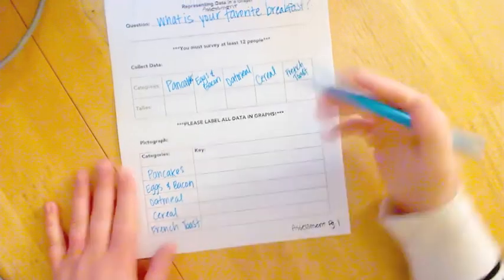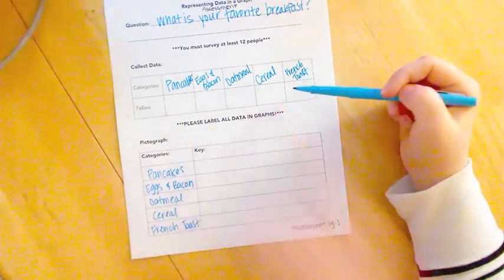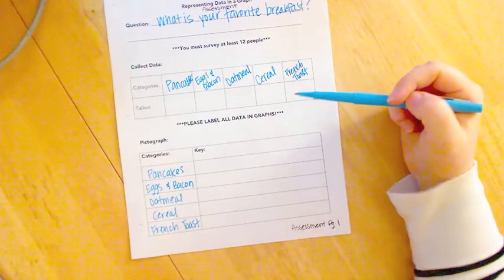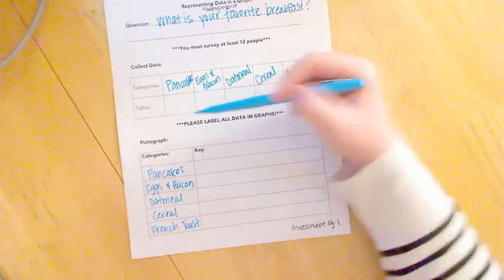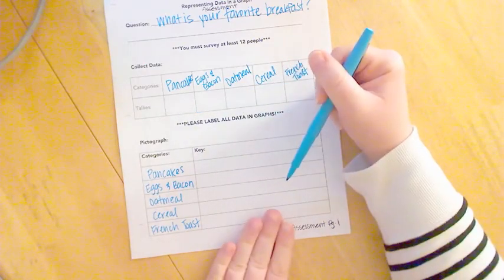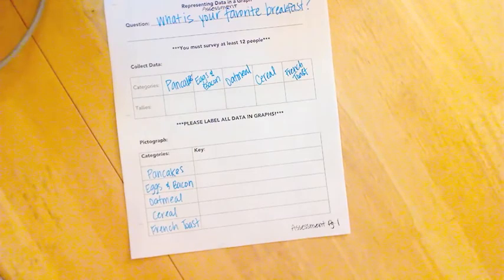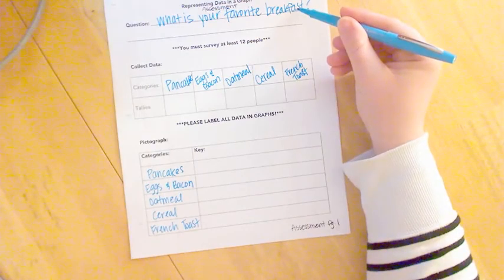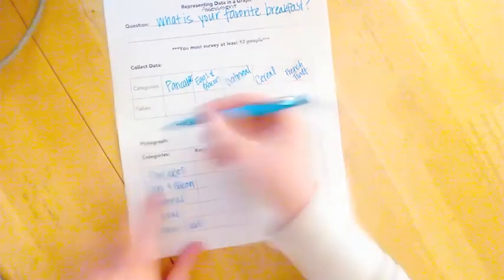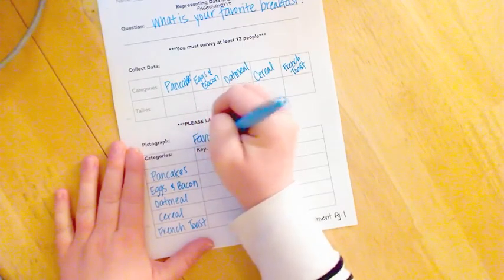This is so that tomorrow when we meet in the Zoom and you ask all your friends what their favorite lunch food is or favorite sweet treat or whatever your question is, and you have all this information, it's going to be really easy for you to finish your test because everything is already filled in for you other than the actual data. But I do need to label my title. So this right here is a pictograph and it is called favorite breakfast.